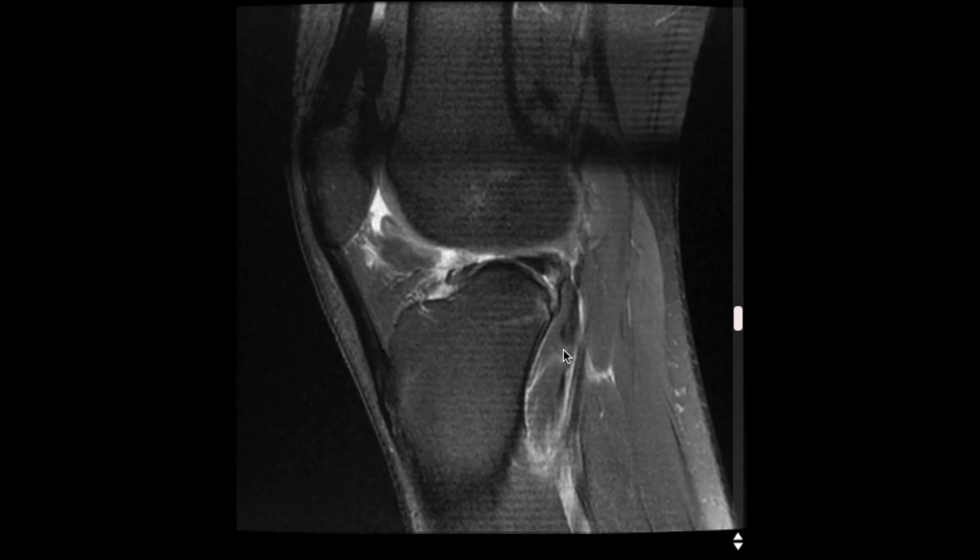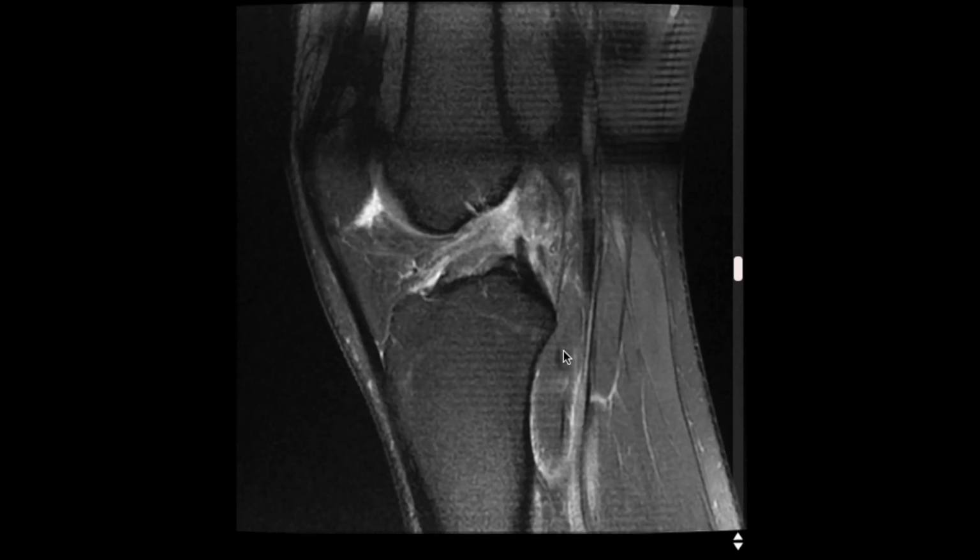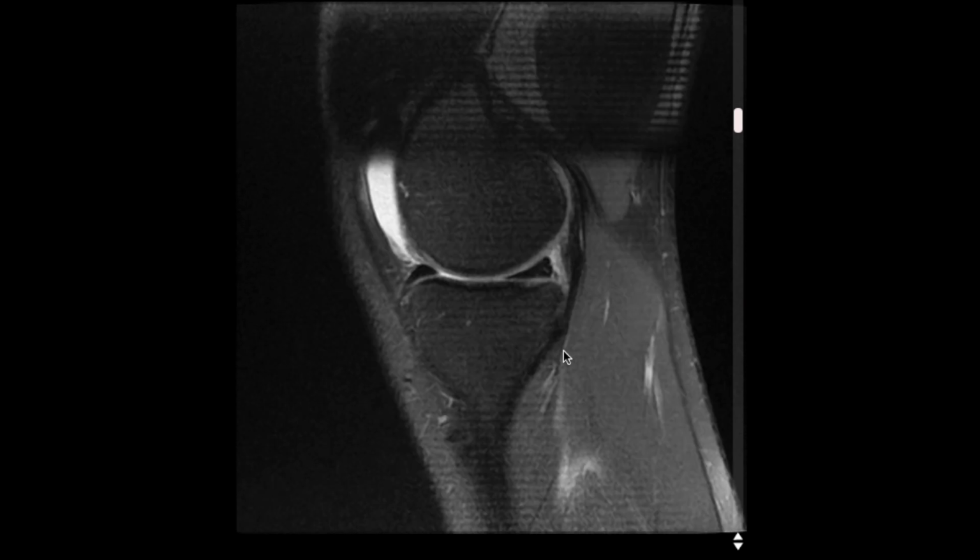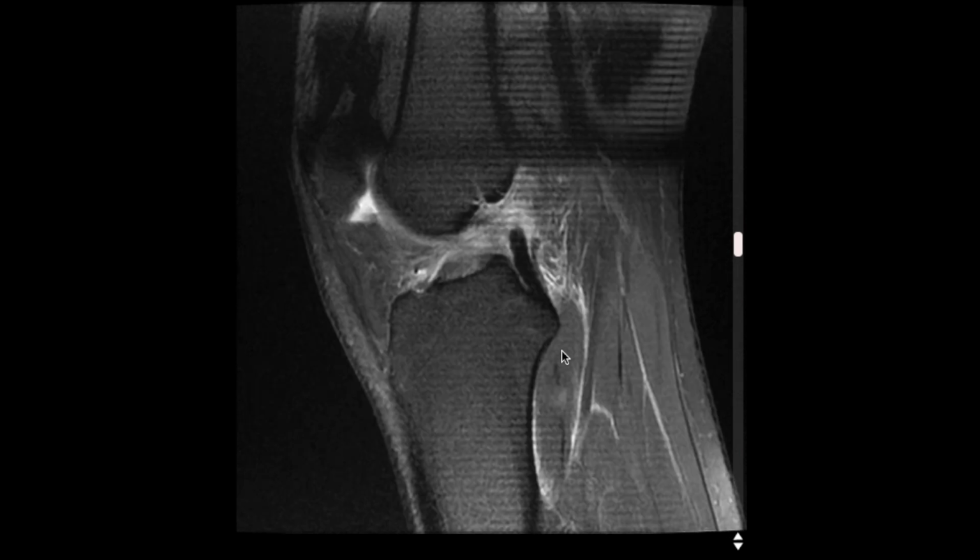That's my typical approach for looking at an ACL tear. You do want to scroll back and forth just to double check yourself and make sure you don't see any structures that are not supposed to be there or any tears within the meniscus that may be easily missed. This is a basic review of an MRI looking for an ACL tear.